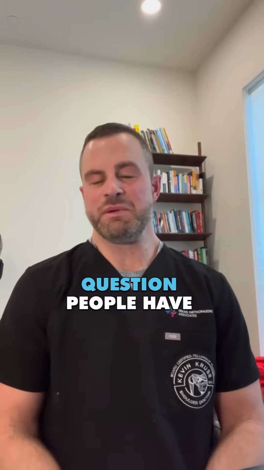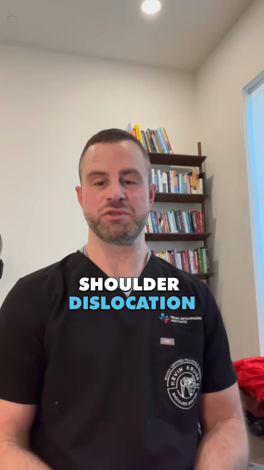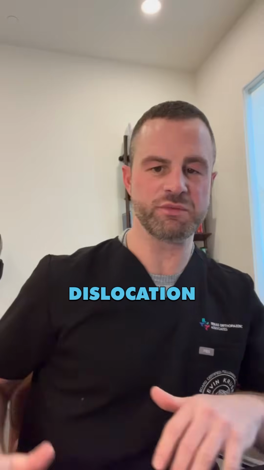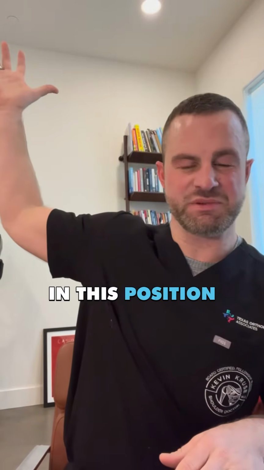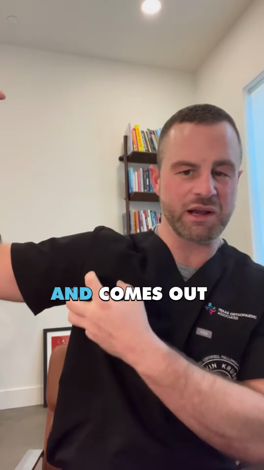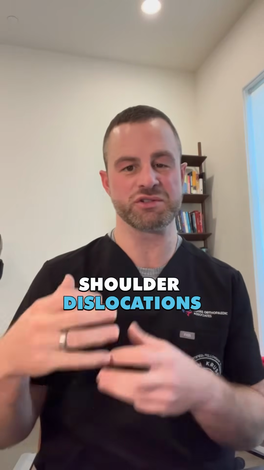So a common question people have about shoulders is, what are the three most common types of shoulder dislocation? Well, the most common type by far is an anterior dislocation, which typically occurs from a fall with your arm outstretched in this position. So we call this abduction, external rotation, and then something drives it forward and it comes out the front. That's at least 90% of shoulder dislocations are anterior.